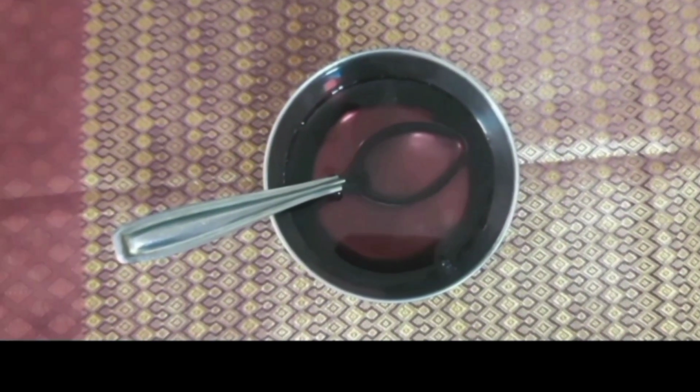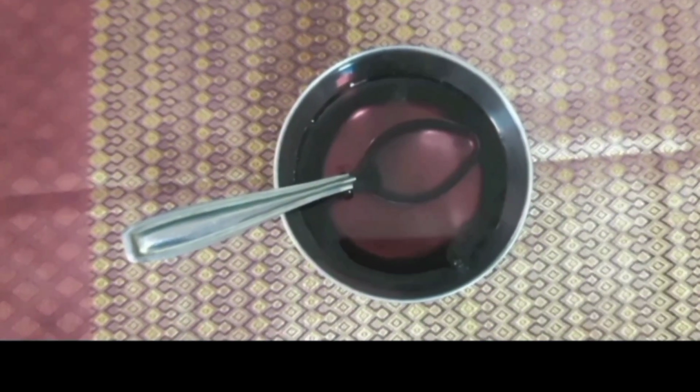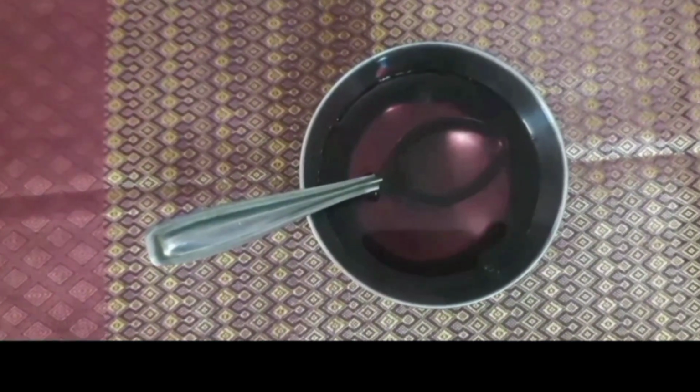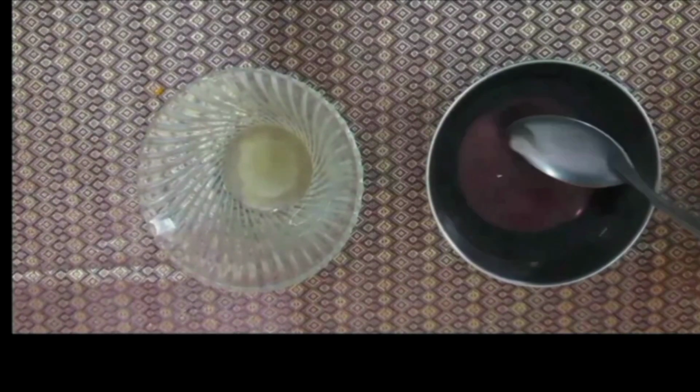Dikshita, I am so curious to do this activity with China rose indicator also. Yes, why not? Let us perform an experiment using China rose. Materials required are China rose indicator, which is prepared by soaking China rose petals in warm water, citric acid and a soap solution. This is the China rose indicator.